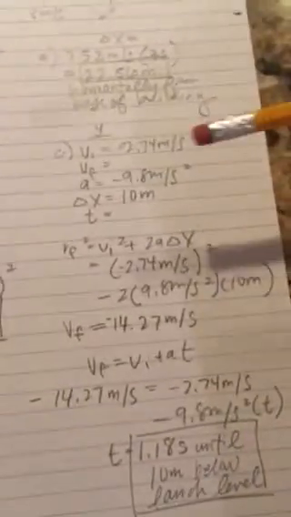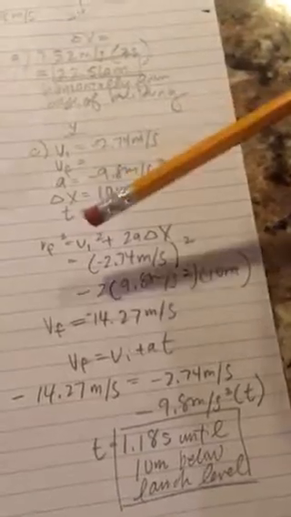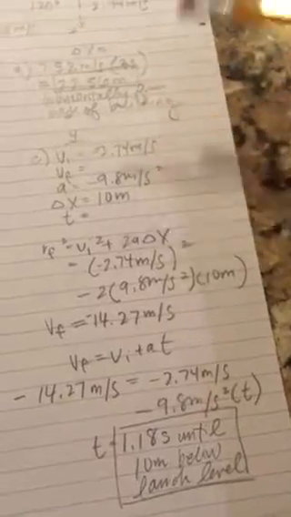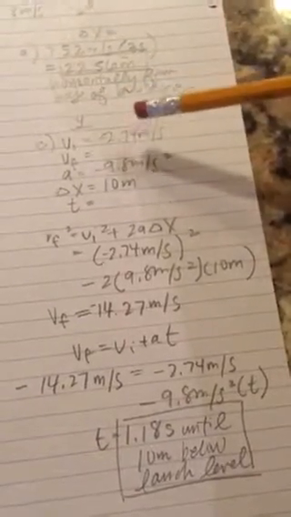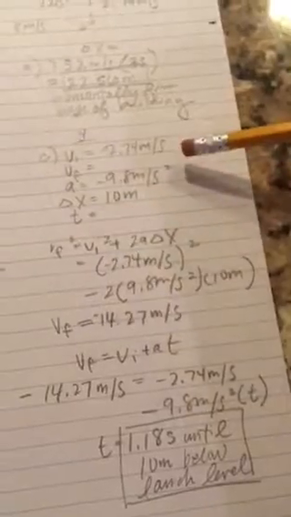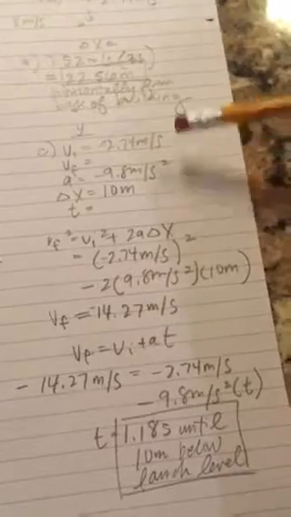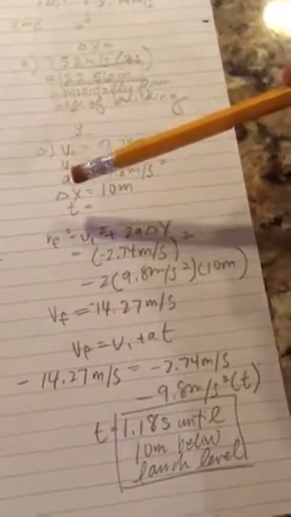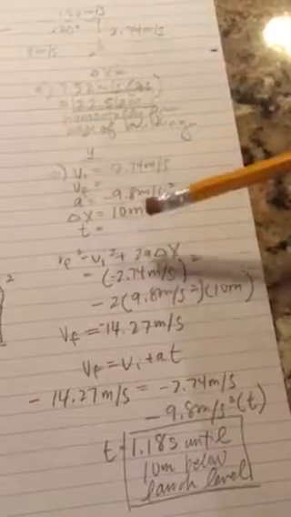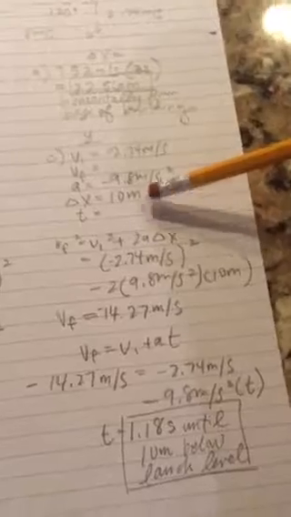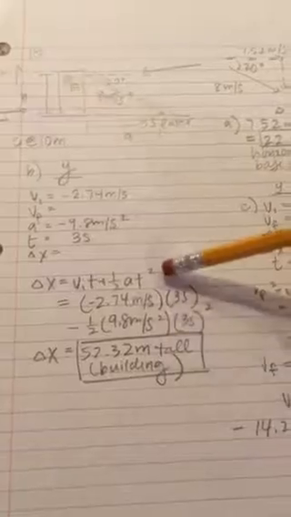So finally, let's go to C. C asks, what is the time when the ball is 10 meters from its original launching point? So we know v_i is negative 2.74 meters per second because this is just in the Y direction. Acceleration is always negative 9.8 meters per second squared because there's nothing affecting it besides gravity. And then delta x is just the change in displacement, and since I want it 10 meters from its initial launch point, it's just 10 meters. If you wanted to use the other kinematic equation that we did, you would have to do quadratics, and I wasn't really down for that, so I solved for v_f first.